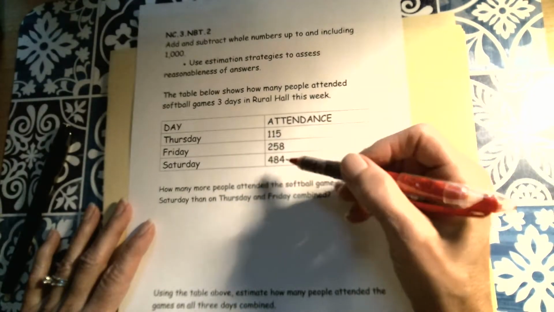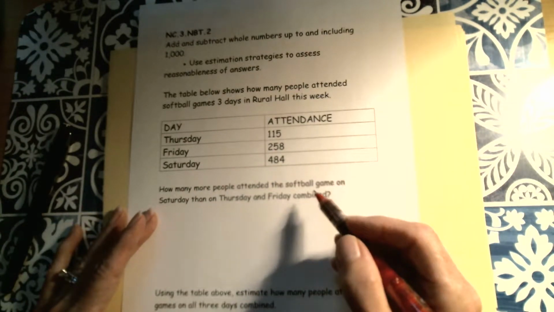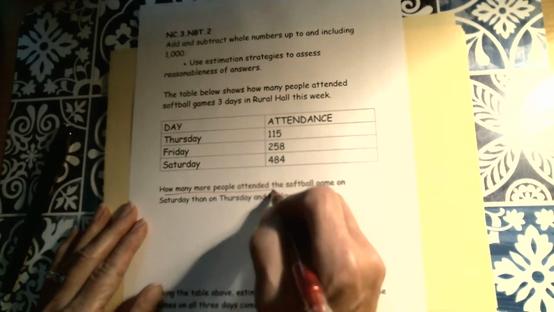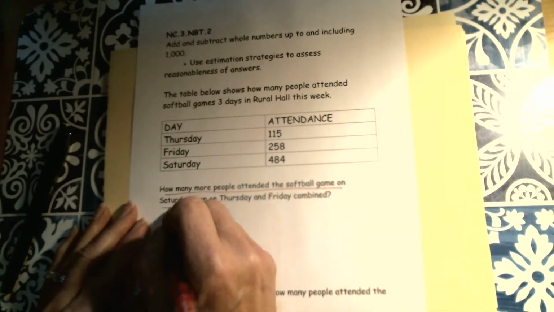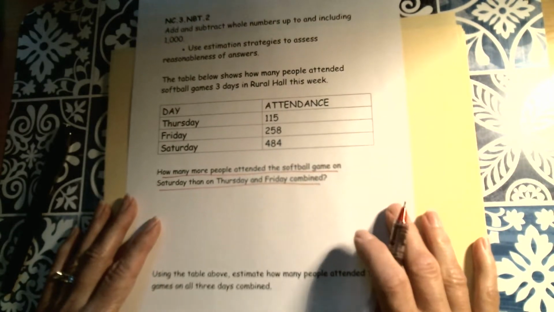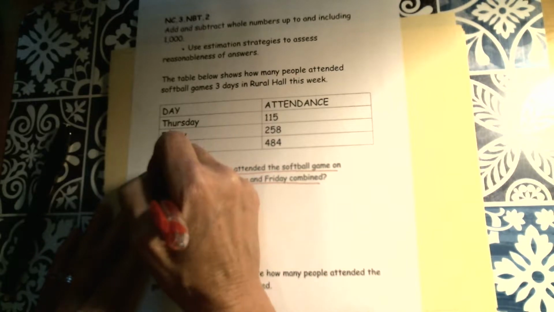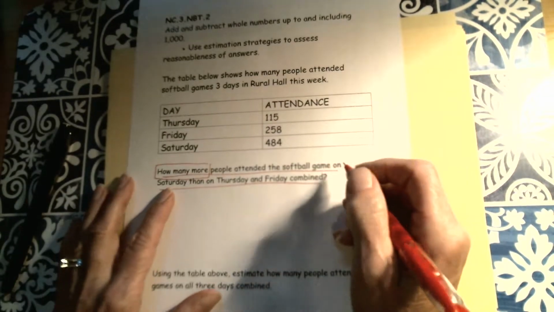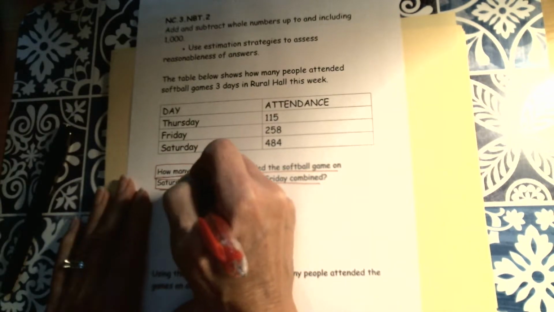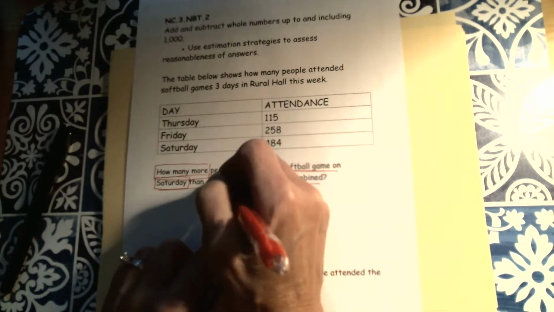The numbers are in my table, but I can go back to the question to make sure I have underlined the entire question and look for key words. Okay, so how many more? How many more attended on Saturday than on Thursday and Friday combined?